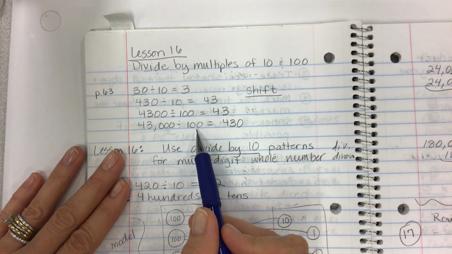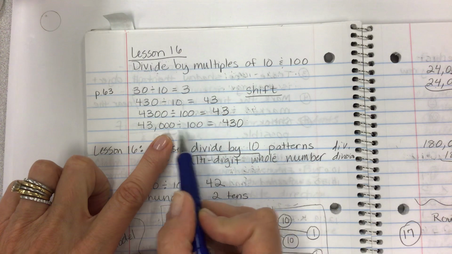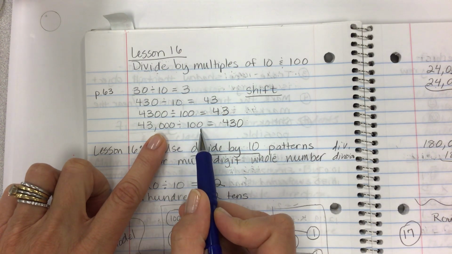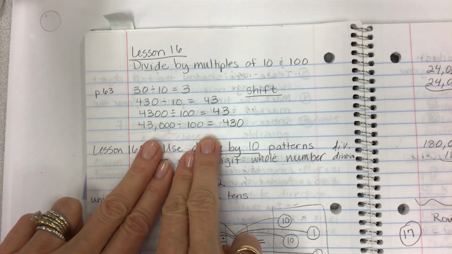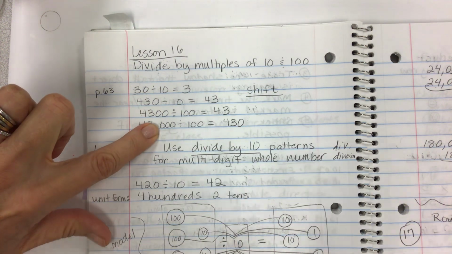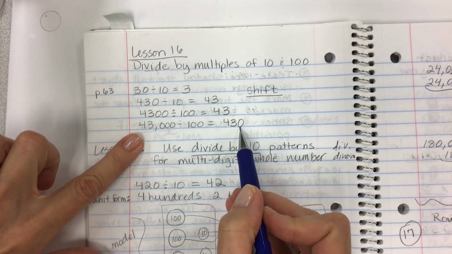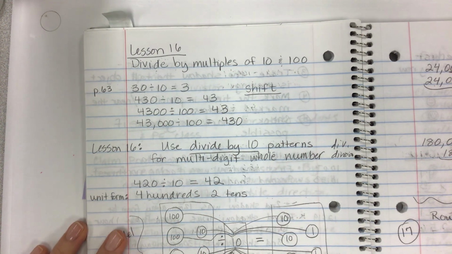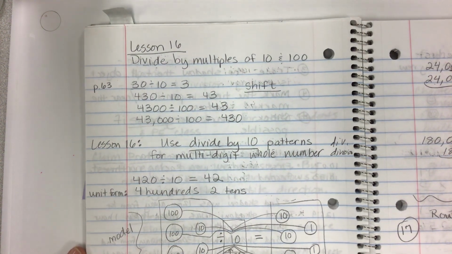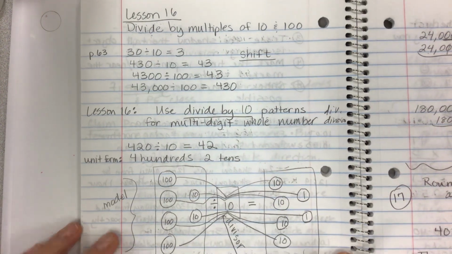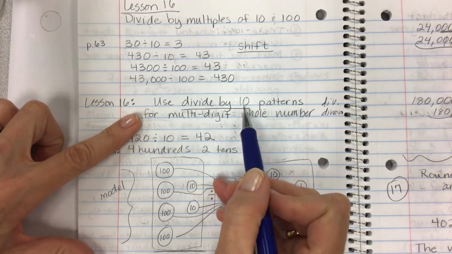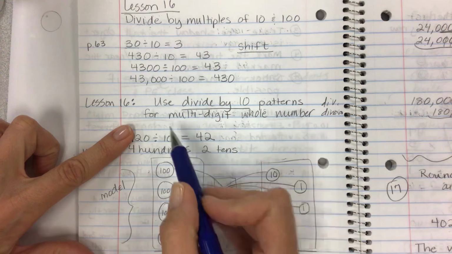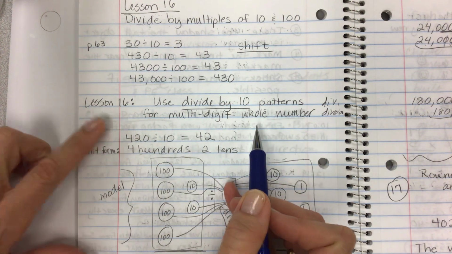43,000 divided by 100, this is where you have to watch out. 3 zeros here, 2 here. So they don't equally offset. So you're going to have an extra one, and that's why you have one in your answer. So we'll go over this in my class, but if you're a subscriber, then your teacher may not cover it, and they may cover it. I don't know. So for 16, we're using divide by 10 patterns for multi-digit whole number division.